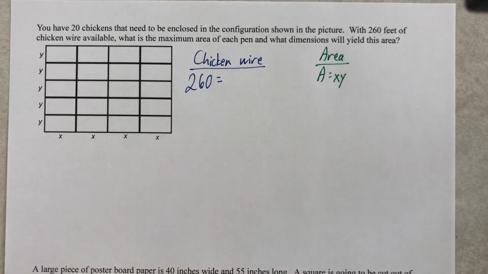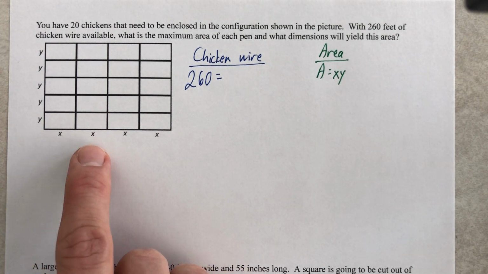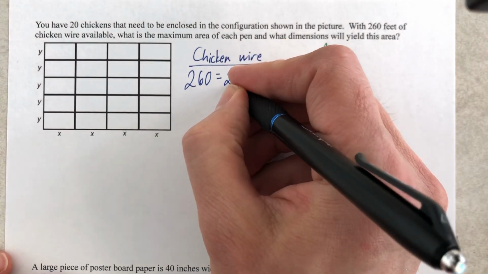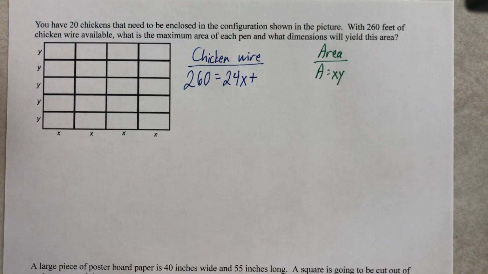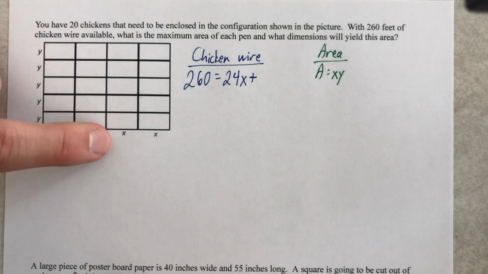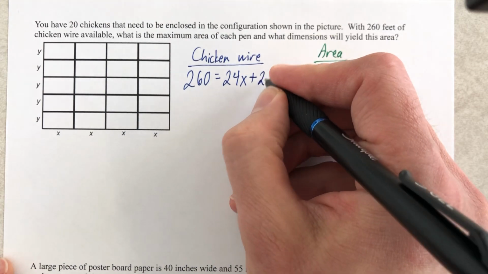Let's not count. 4, 8, 12, 16, 20, 24. So there are 6 rows of 4 X's. We have 24 X's. How many Y's do we have? 5, 10, 15, 20, 25. We have 5 rows of 5 Y's, so 25 Y.